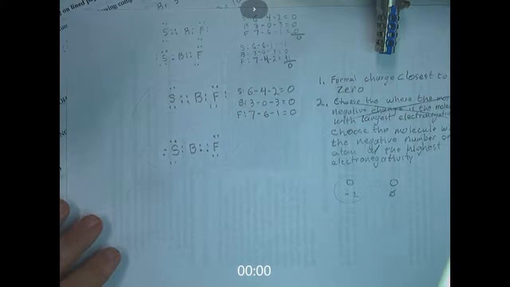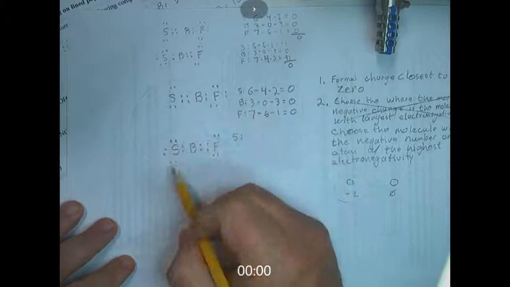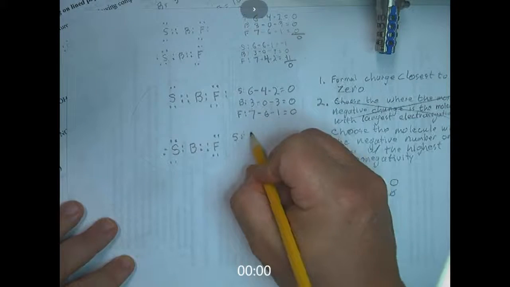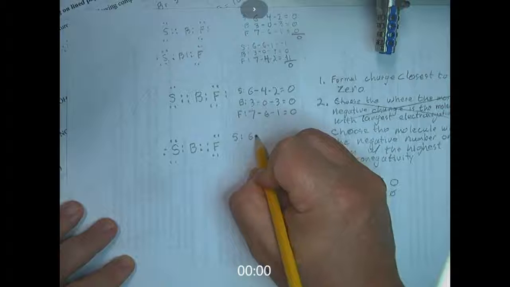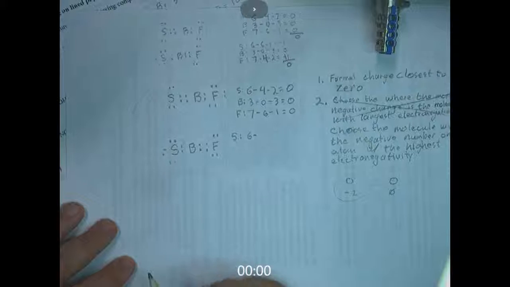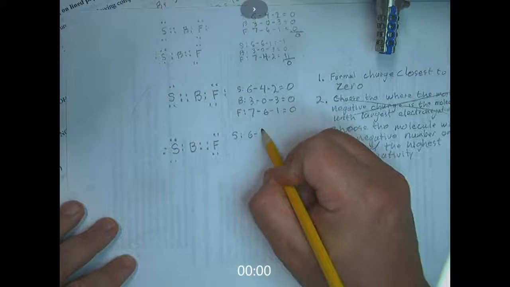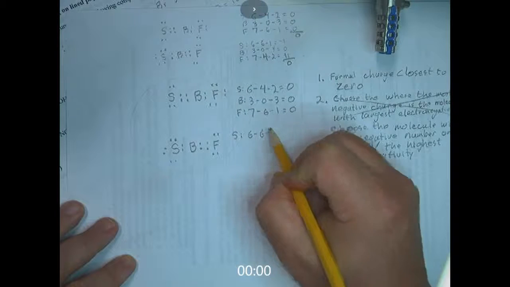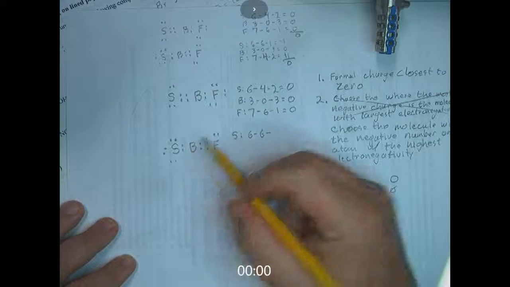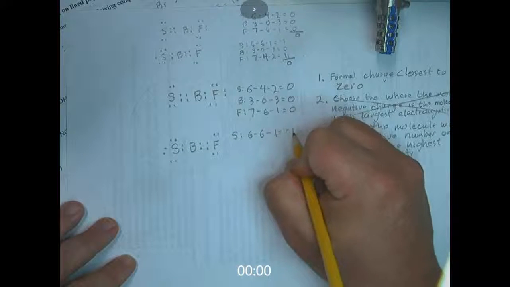But let's do the other alternate structure and see why we did not choose this one. Sulfur. Again, it has 6 valence electrons. Again, you don't need to understand why this formula works. Just understand how to use it. That's all you need to know. Don't worry about the why. Like the quadratic formula in math. Don't worry about why it works. It just does. Okay, and then you have lone pairs, 1, 2, 3, 4, 5, 6. And then you have half of the bonding electrons for sulfur. There's 2 of them, so that would be 1. Okay, and that equals -1.